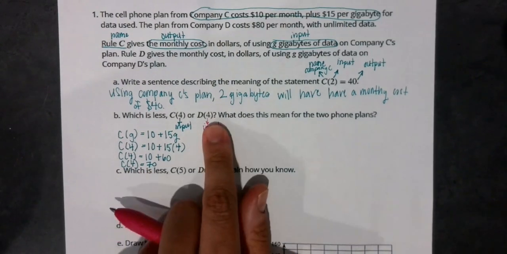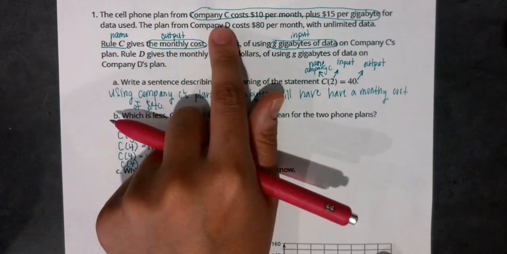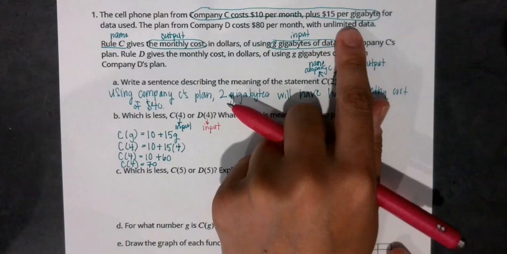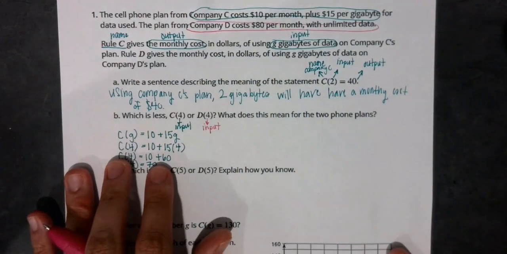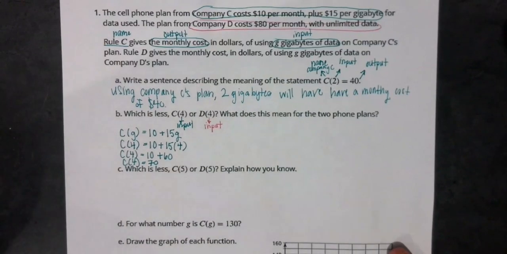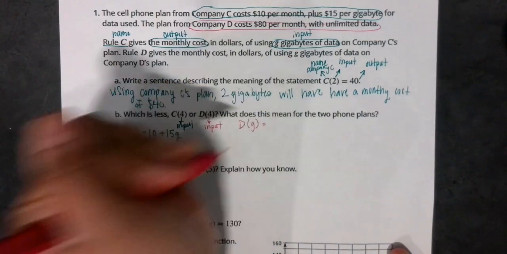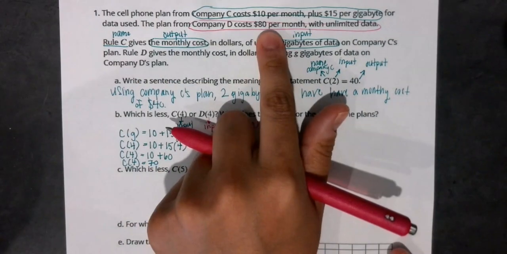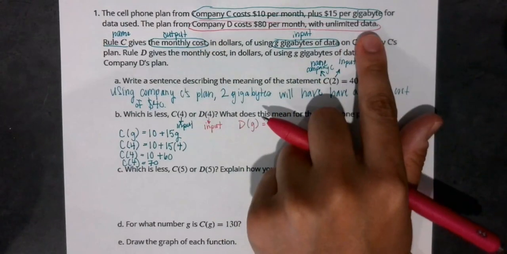Now for company D, we're going to go back to the question stem here, and it says the plan from company D costs $80 per month with unlimited data. So again, I am going to just write a generic equation just so I can use that for later problems. So company D, if we don't know how many gigabytes we're using, it's going to cost $80 regardless of how many gigabytes we use. And this time it says unlimited data, so we don't actually have an extra charge if we're using 2, 3, 4, 100 gigabytes of data.